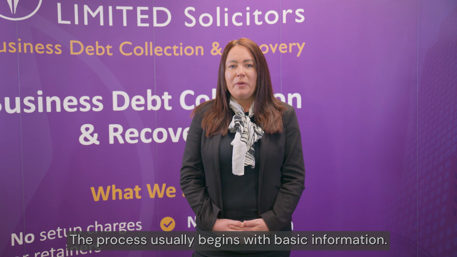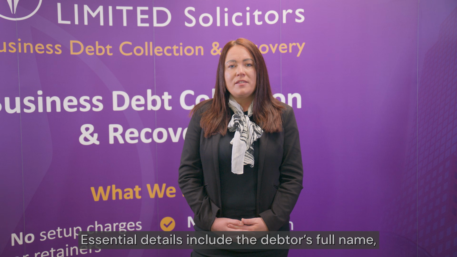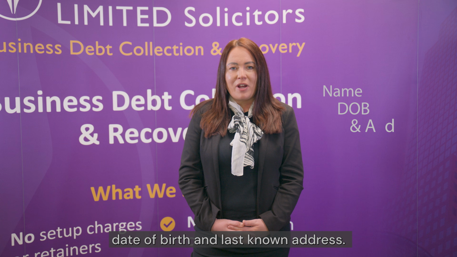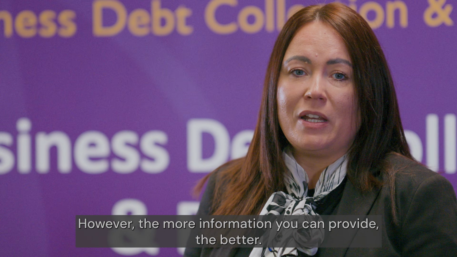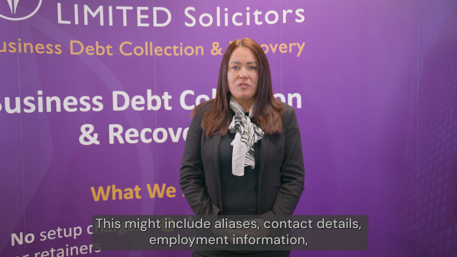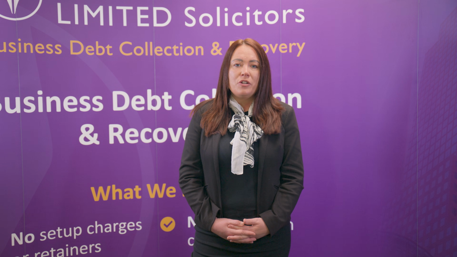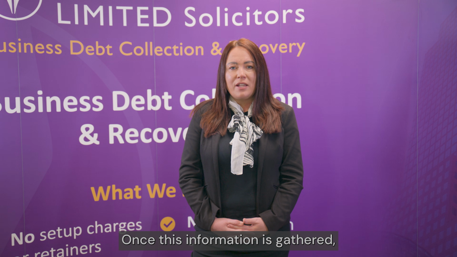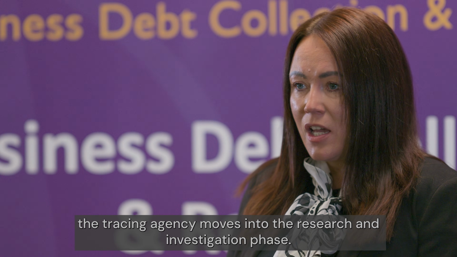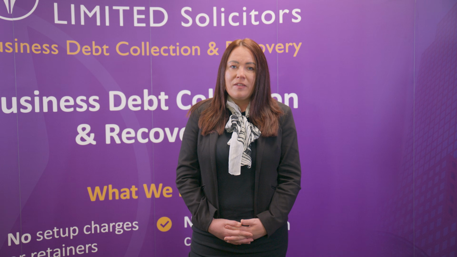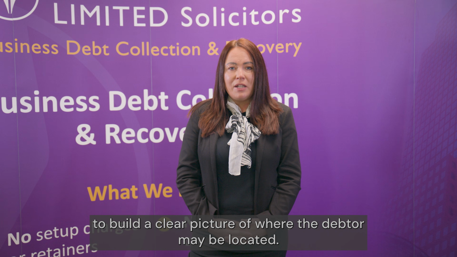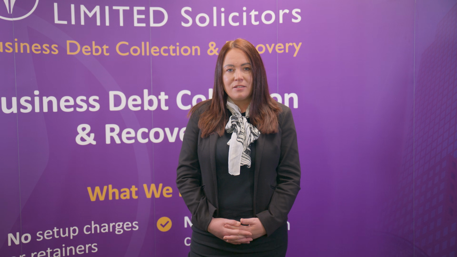The process usually begins with basic information. Essential details include the debtor's full name, date of birth, and last known address. However, the more information you can provide, the better. This might include aliases, contact details, employment information, social connections, or even social media profiles. Once this information is gathered, the tracing agency moves into the research and investigation phase. This involves consulting multiple databases and data sources to build a clear picture of where the debtor may be located.